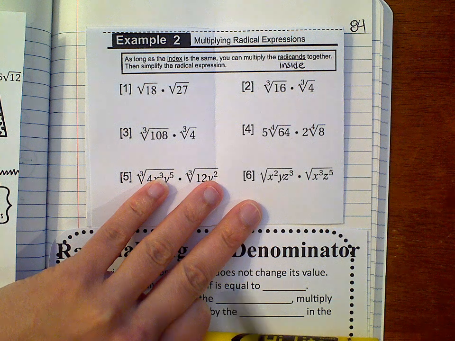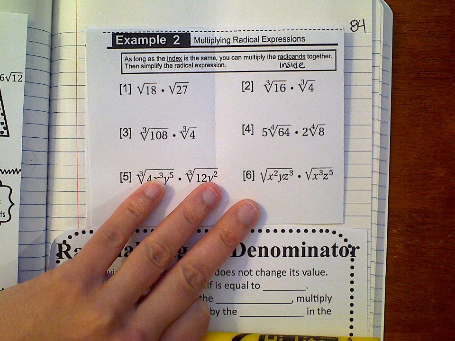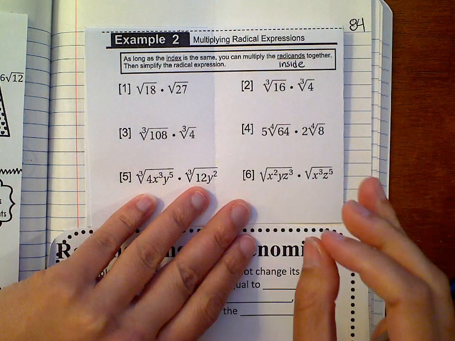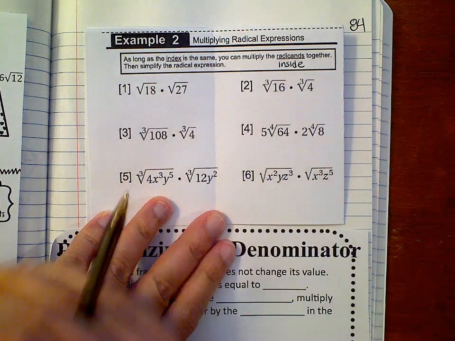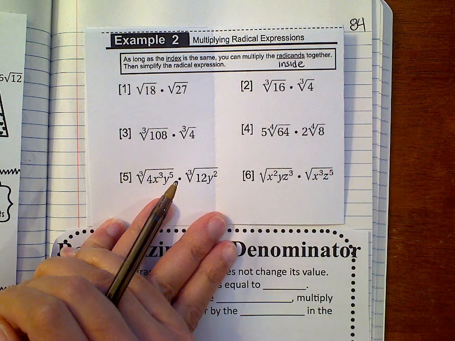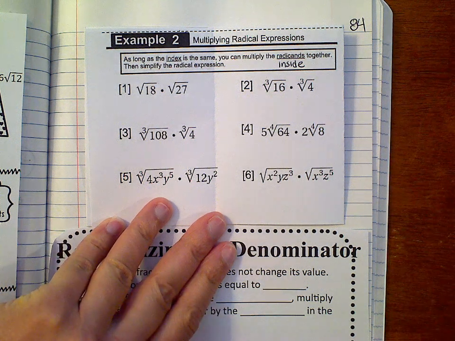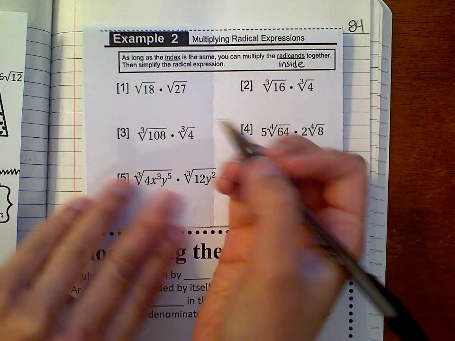You can also multiply their coefficients outside together and then simplify it after. Now the thing is, this suggests that we should simplify at the very end, and looking at example 1, I should multiply 18 and 27. Now, y'all don't like to use a calculator, and same. And I don't want to multiply that by hand, so I actually don't.